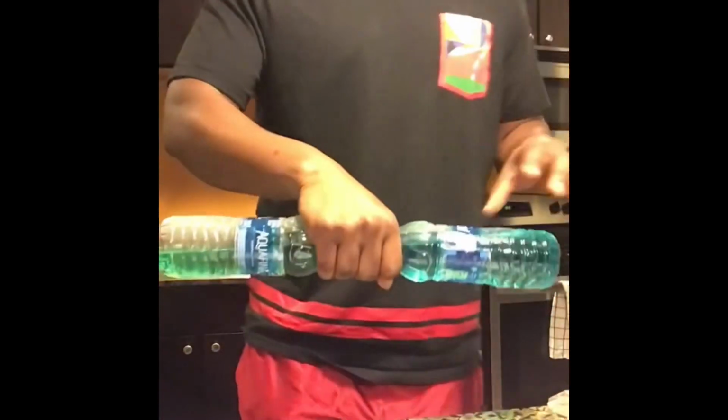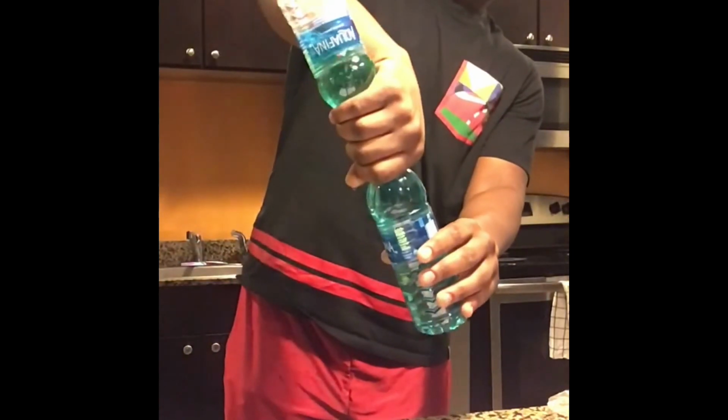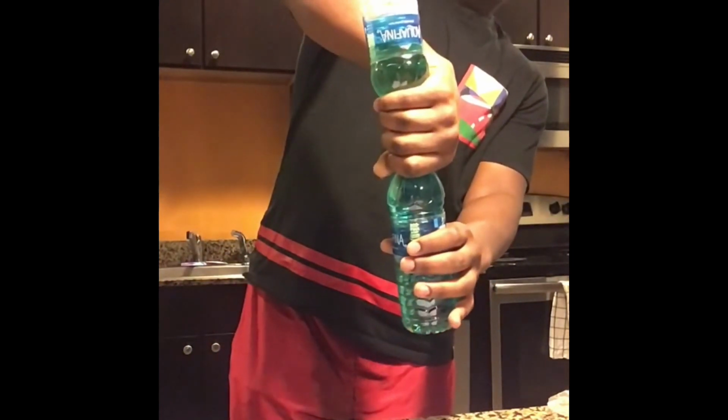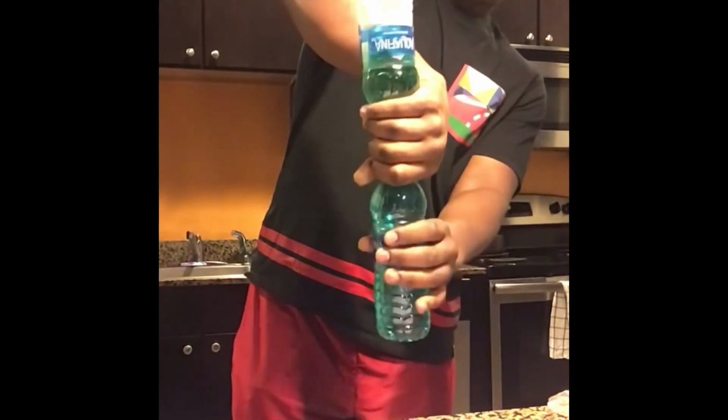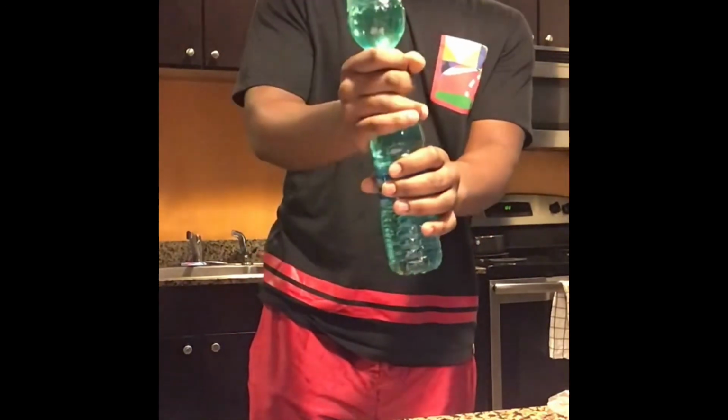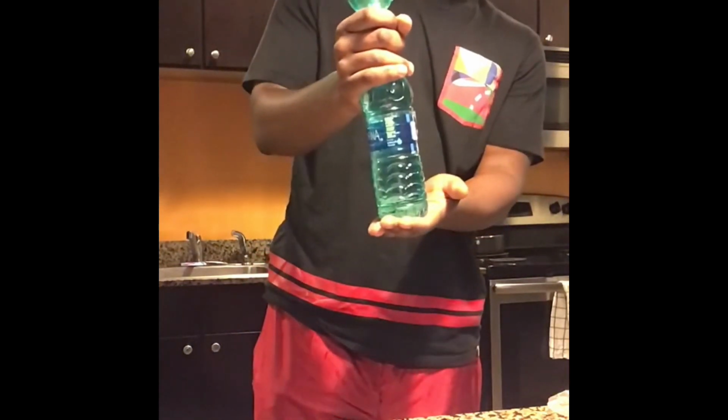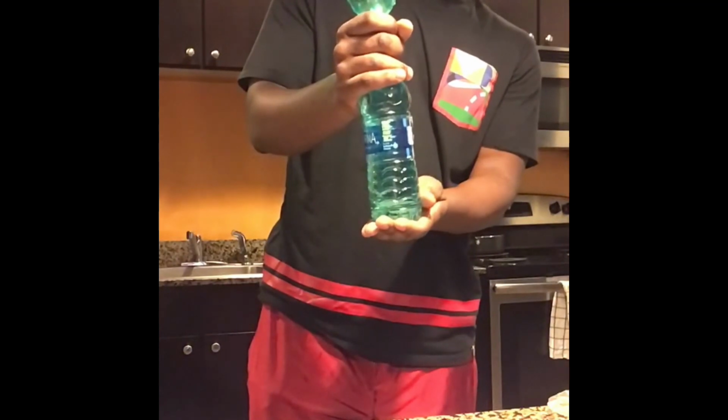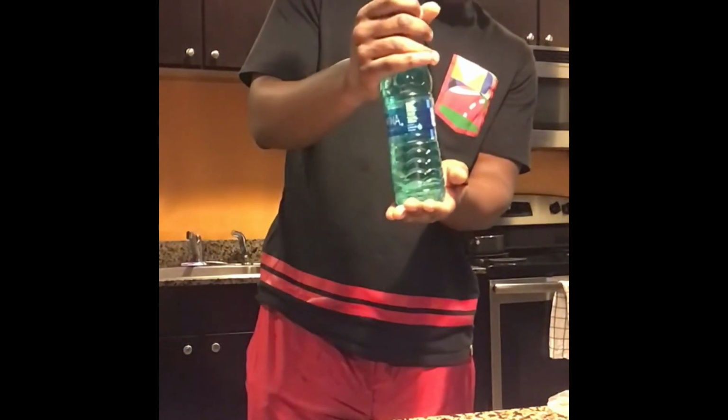Alright, so now I'm about to flip it, and this is the cold on top of the hot. It seemed like the color still stayed the same, and then the cold water staying at the top.